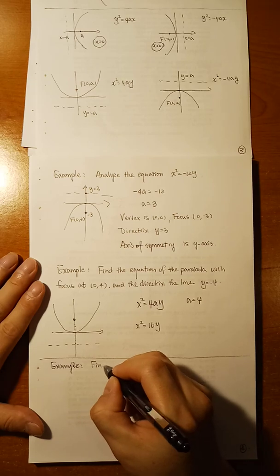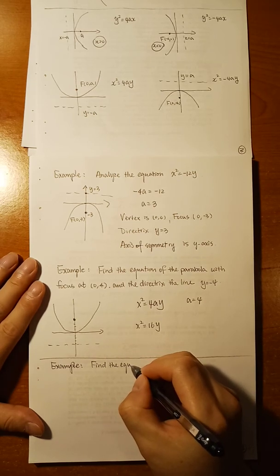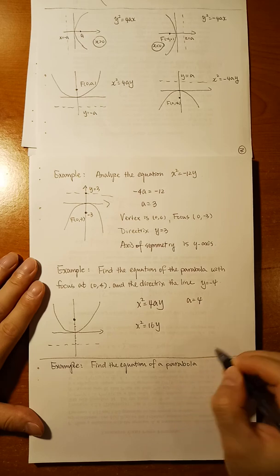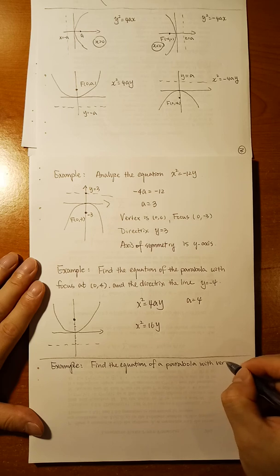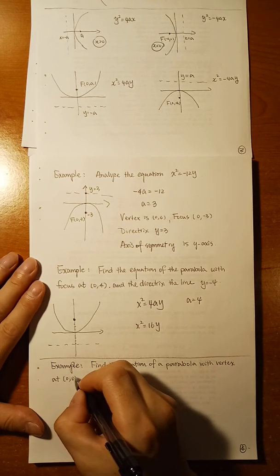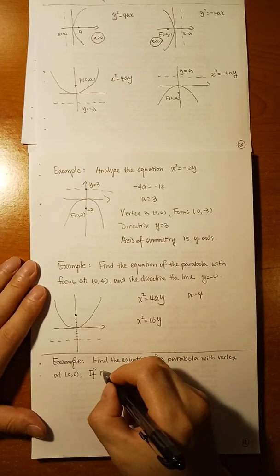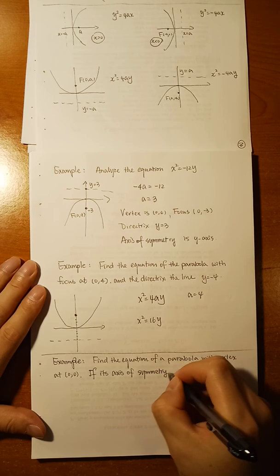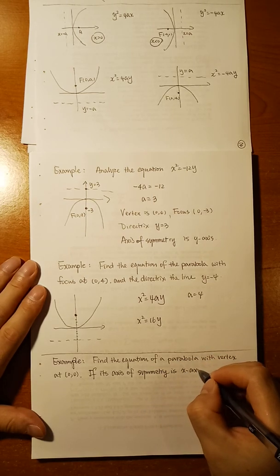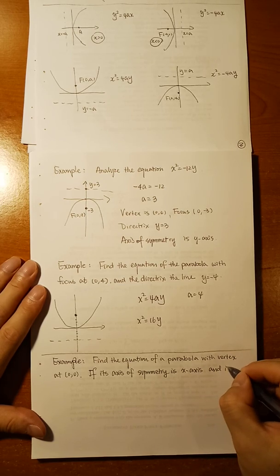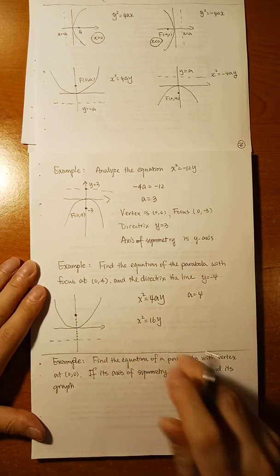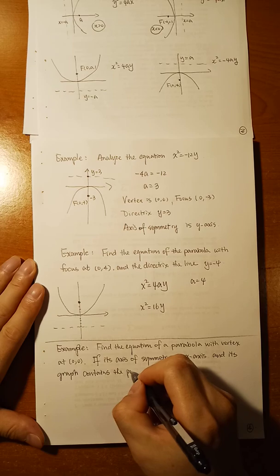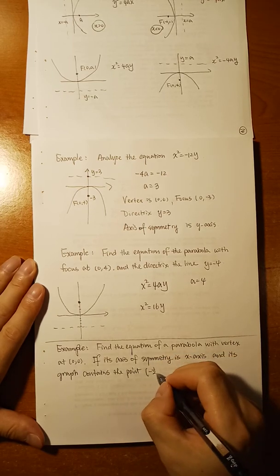So it's like this. Find the equation of a parabola with vertex at origin (0, 0), if its axis of symmetry is the x-axis and its graph contains the point (negative 1/2, 2).